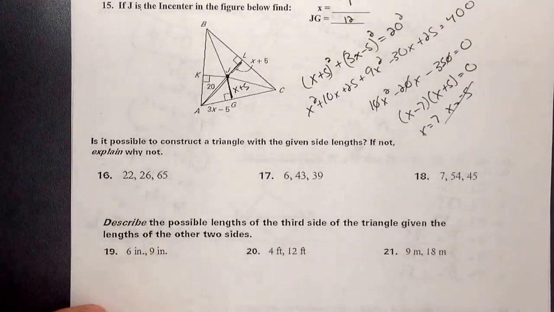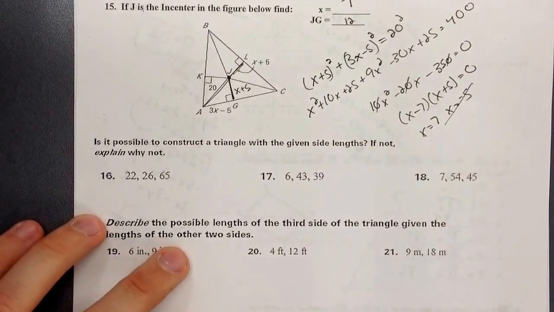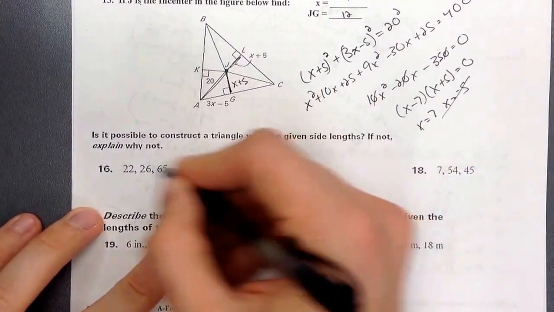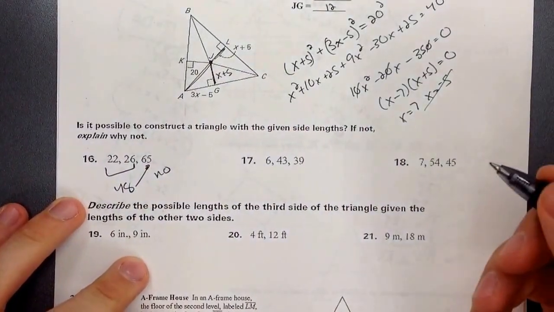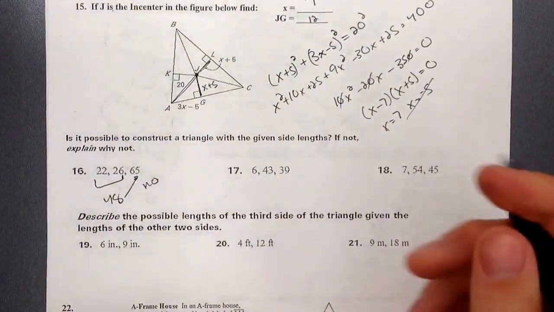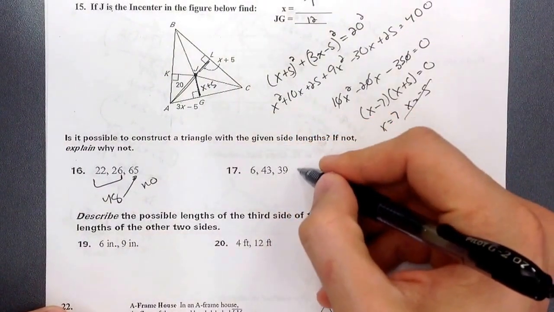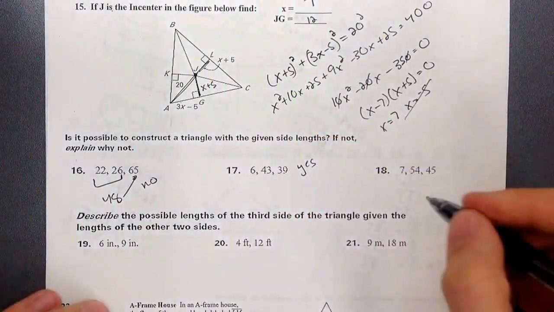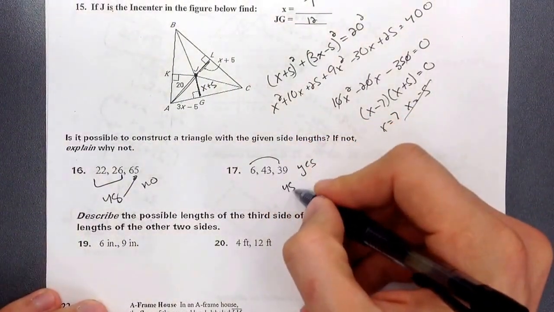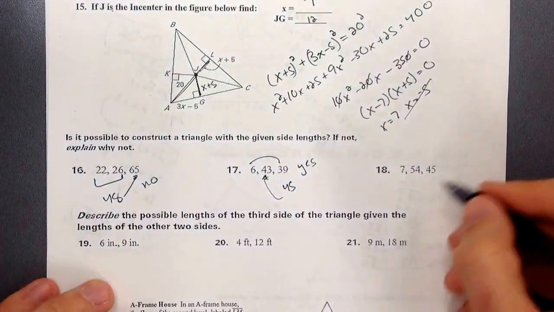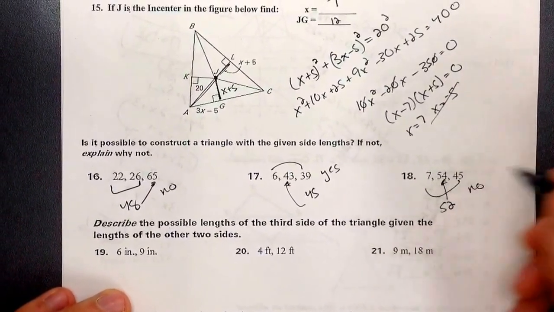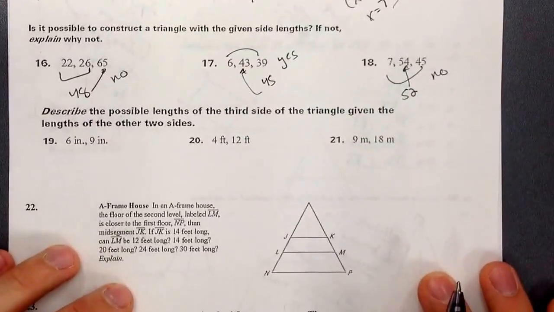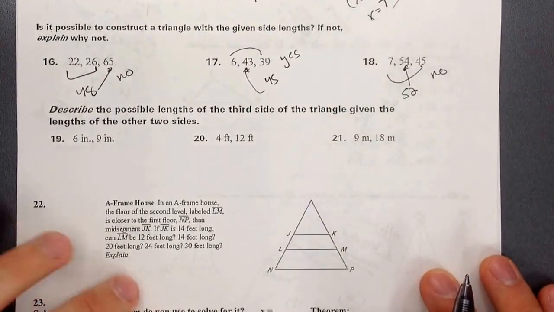Moving right along. Is it possible to construct a triangle? No. These two together are 48. That's not long enough to span the 65. This one's going to be yes, because you've got 45. That's more than enough to cover that 43. This one is going to be no, because these two together are 52, and that's not long enough to cover a side of 54.